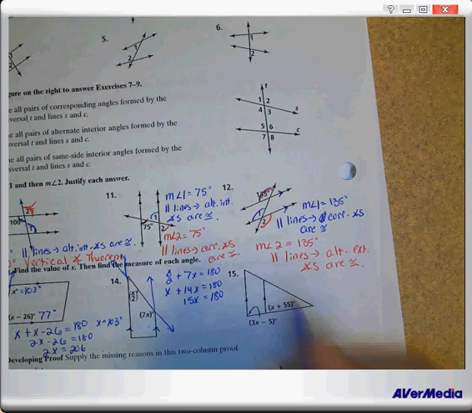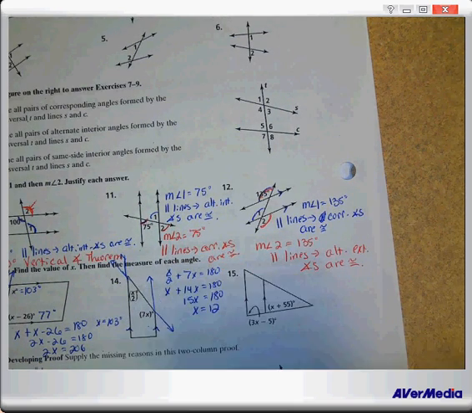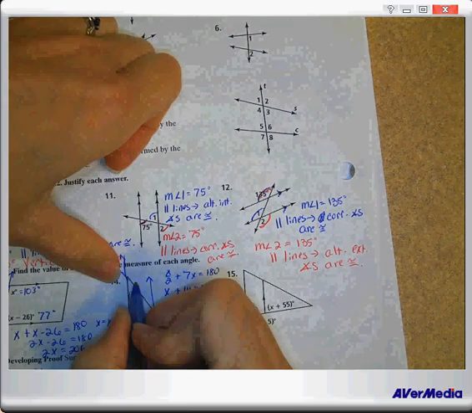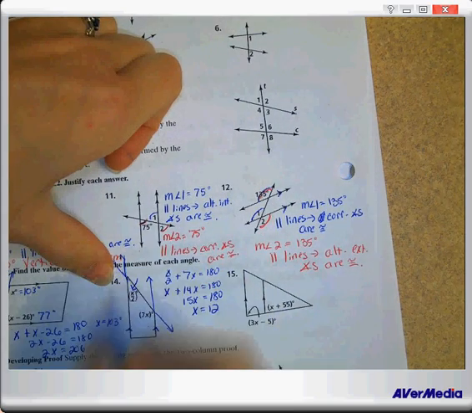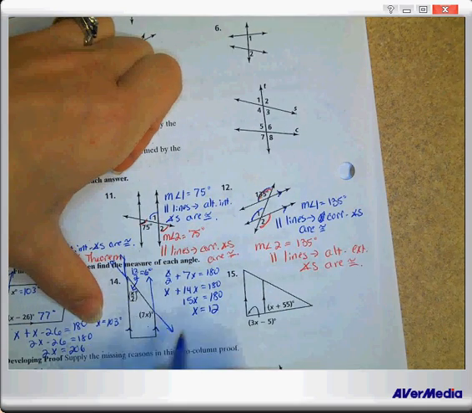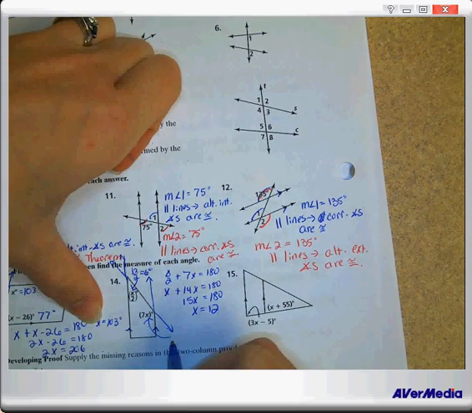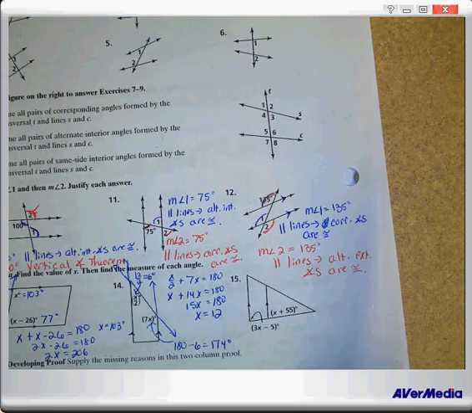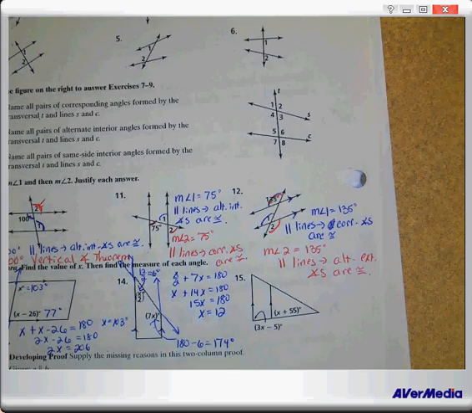So now I can plug it in. And yes, this isn't drawn hugely to scale, but we can plug it in. All right, so what do we get here? X divided by 2, so that's 12 divided by 2 is 6 degrees. Well, if that's 6 degrees, and they're supplementary, I should just go 180 minus 6, which is 174 degrees. Are you guys starting to see the patterns here? Let's look at the next one.